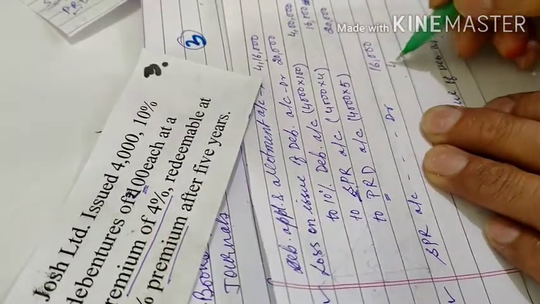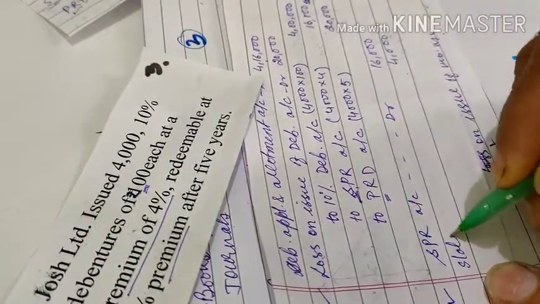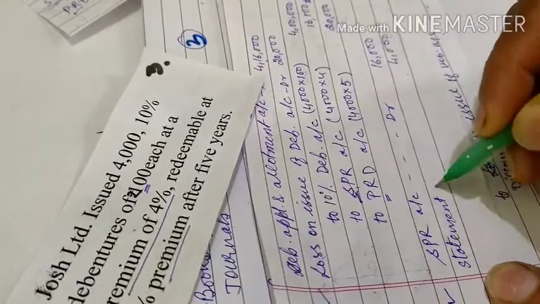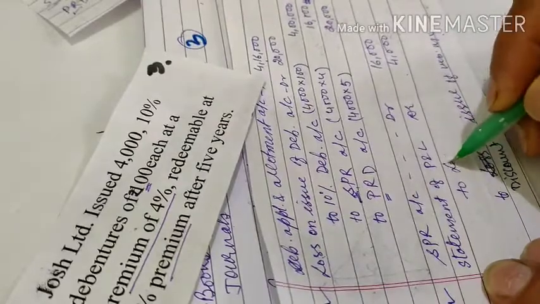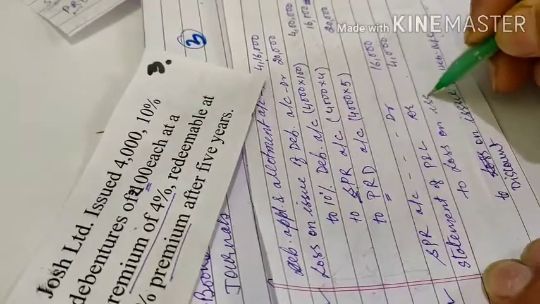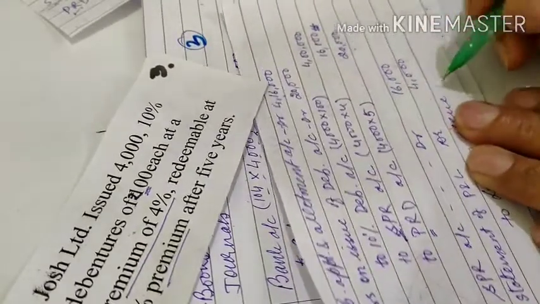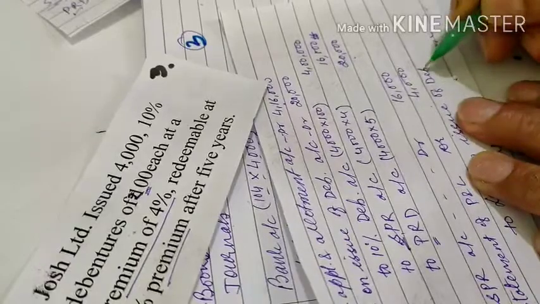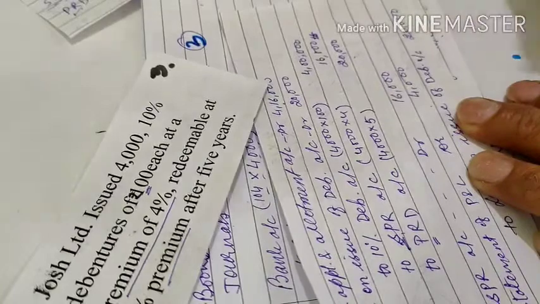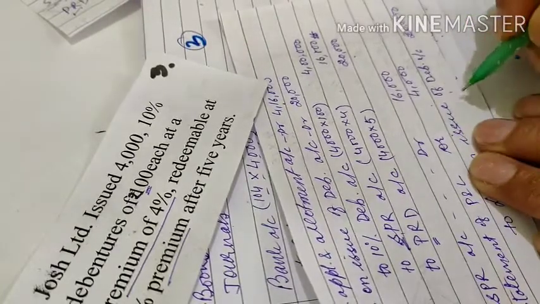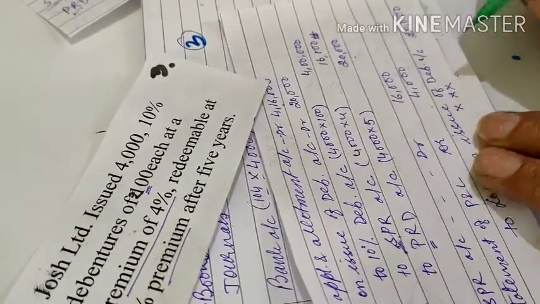So the remaining 4,000 has to be adjusted from profit and loss statement. Yes, you are right, statement of P&L debit to loss on issue of debenture account. What is the total loss? The total loss is 20,000. So here we come to the end of the journal.